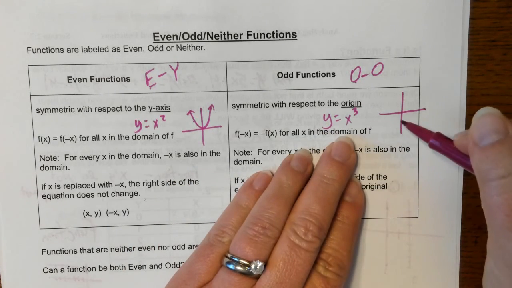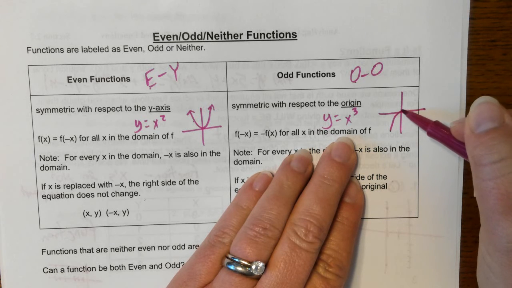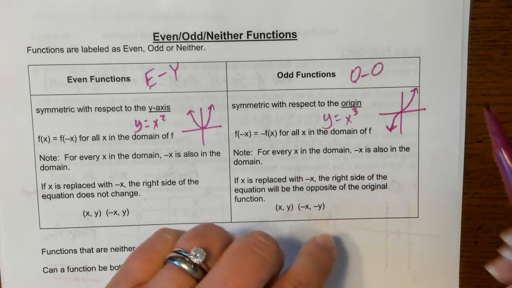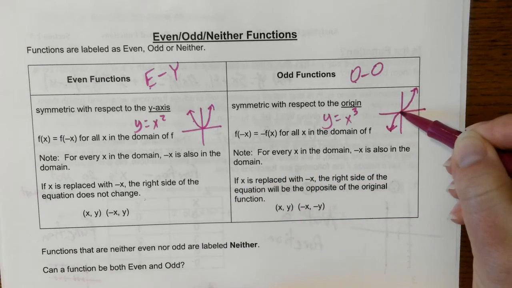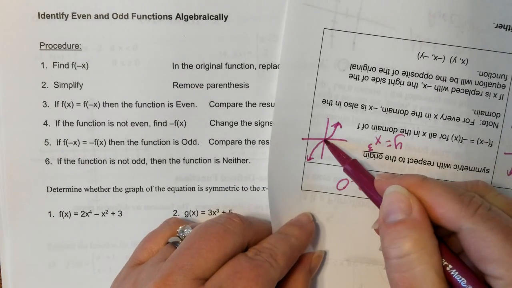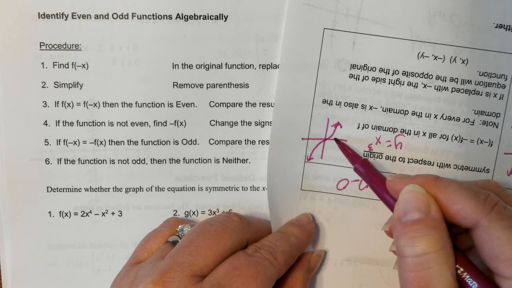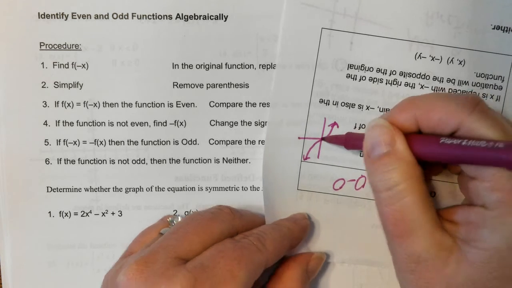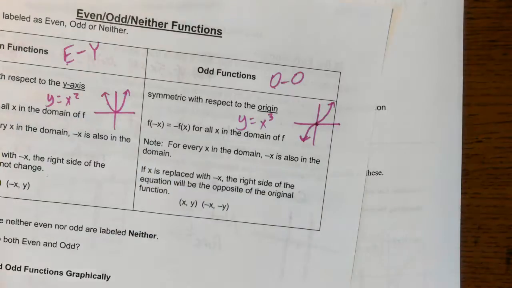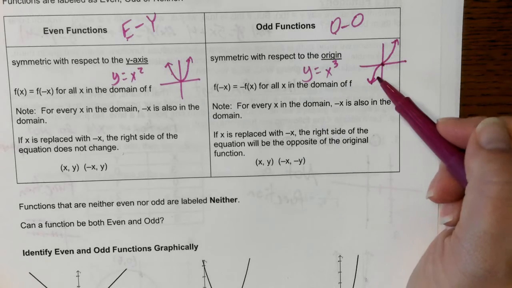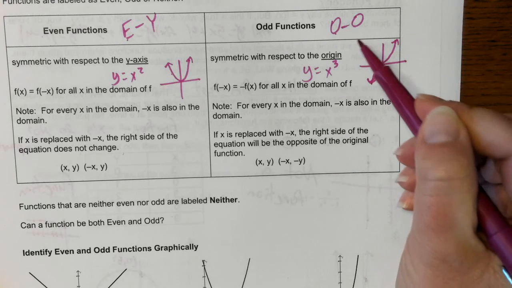Remember, when we have an x to the third power, the graph looks like this. Okay? If I were to take and anchor this graph down at the origin and twist my paper 180 degrees, do you notice that it looks exactly the same? It's still going up on the right, down on the left. If I turn this paper 180 degrees around the origin, it looks exactly like it did before. That means it's symmetric around the origin, and it's an odd function.